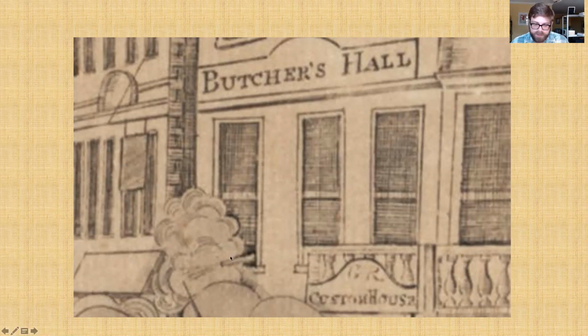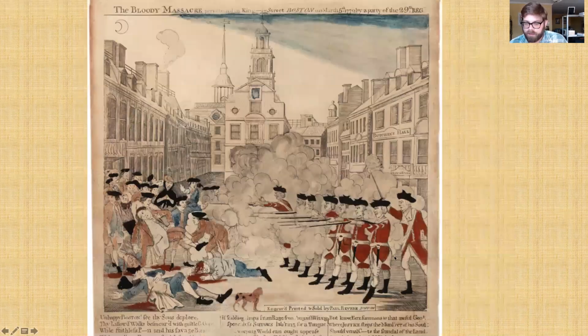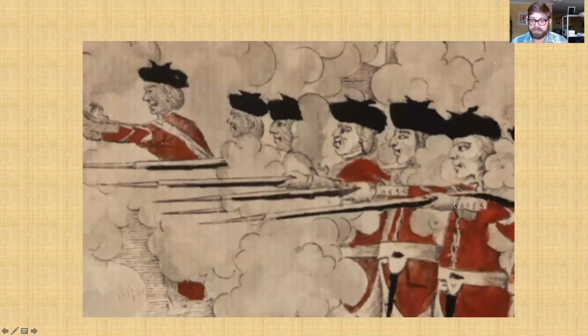But also we notice this, there's a sniper in the window, right? Historically, there was not a sniper in the window. But this is Paul Revere showing not only are the British these awful, brutish people who are firing into the unarmed civilians, but they're doing it sneakily. They've got a sniper hiding and it's planned out, right? And we can see here, the soldiers are in line, and the British officer has a sword raised to give a command, right? So it's very coordinated and planned.